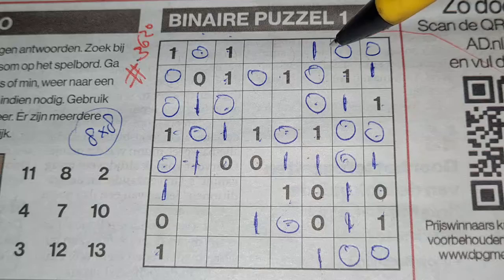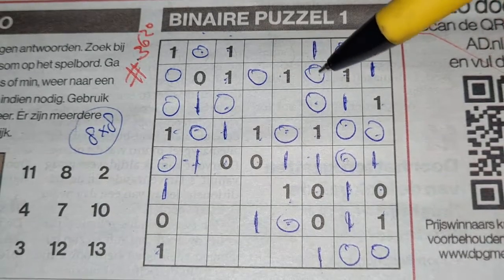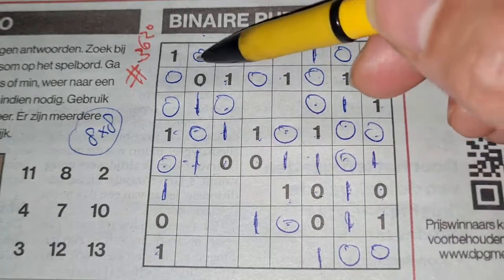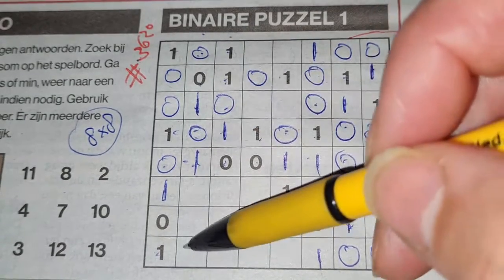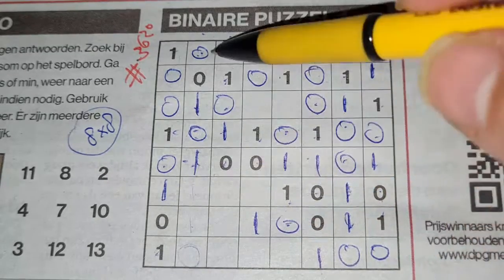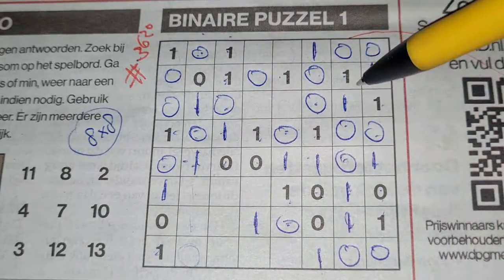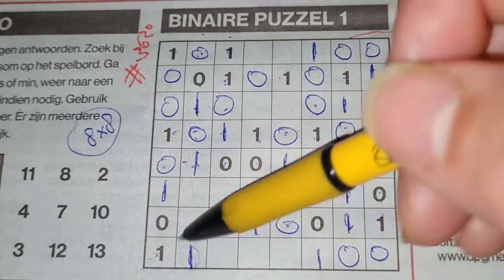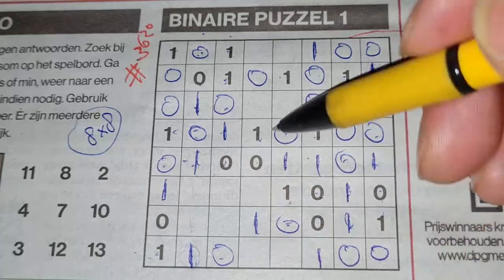1, 2, 3. 3 O's. If I place number 4 here, then we have 3 1s in a row in this column. Not allowed, one of the rules. So this can be no. This should be a 1. Double 1, here no, there no.